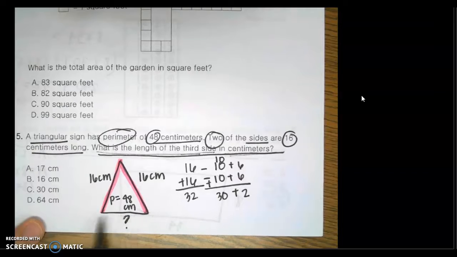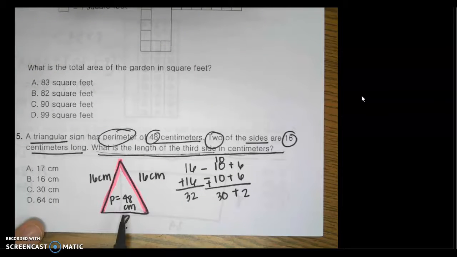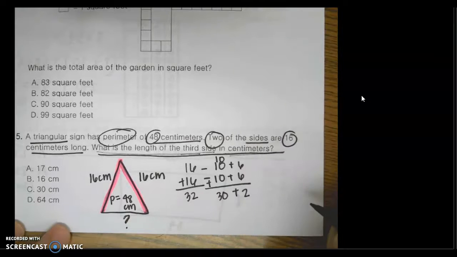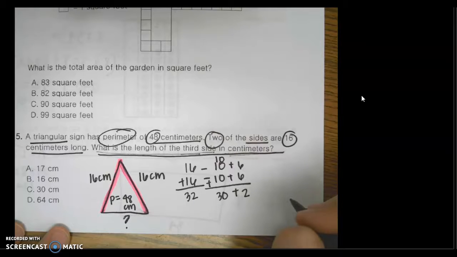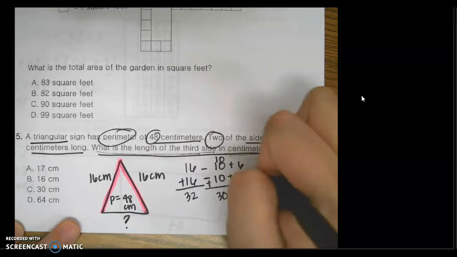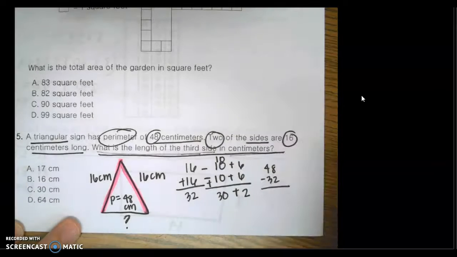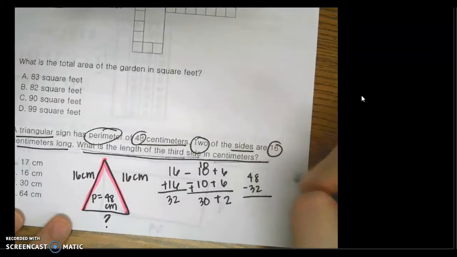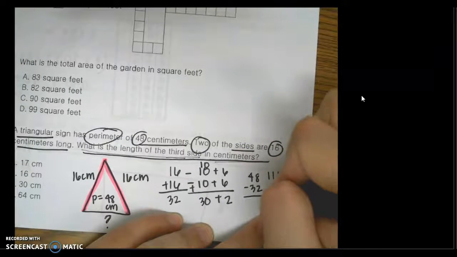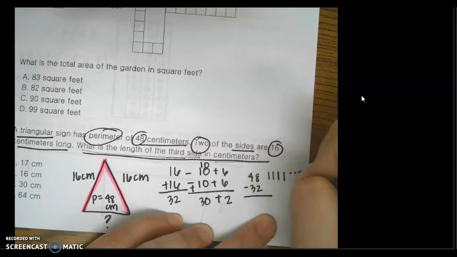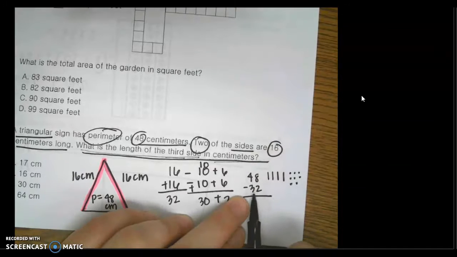Now, is this side length 32 centimeters? No, this side length is not 32 centimeters. So what do we need to do now? Good. We need to subtract 32 from 48. So 48 minus 32. I'm going to draw my base 10 blocks. 10, 20, 30, 40, 41, 42, 43, 44, 45, 46, 47, 48. I'm going to take away 32.